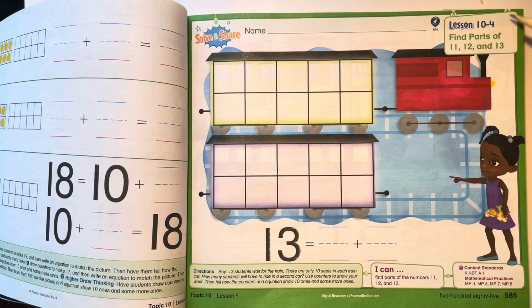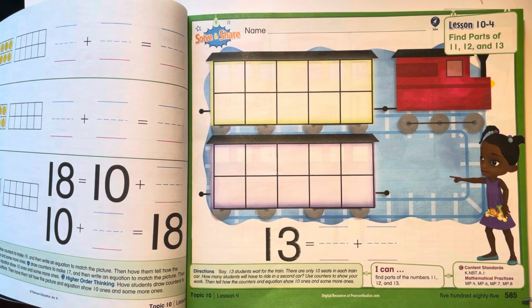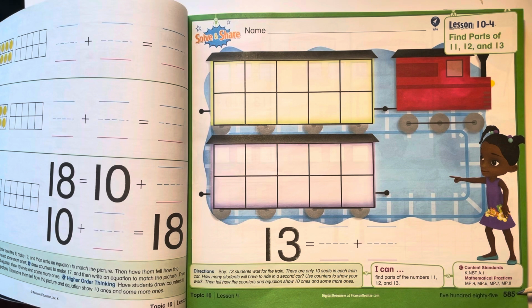Kindergartners, we're going to be working on lesson 10-4. It's on page 585. Go ahead and get to that page and then we'll get started. And you can play it to get started.